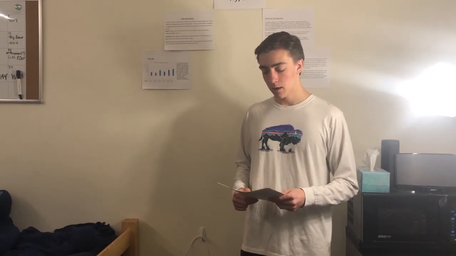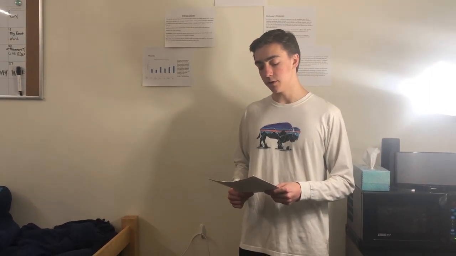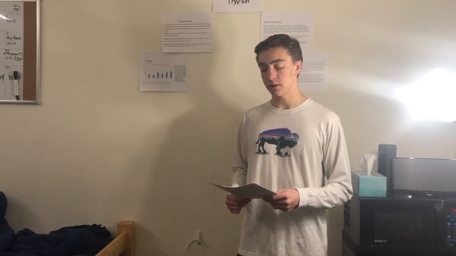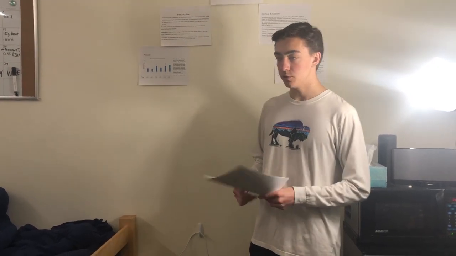Another source of error in our experiment could have occurred during the mixing of the pH solutions. Because we used increments with our solutions, we're not 100% sure if we were actually at a pH of 7.5 or 8.5. It could have been a little higher, a little lower based on human error when it comes to measuring.